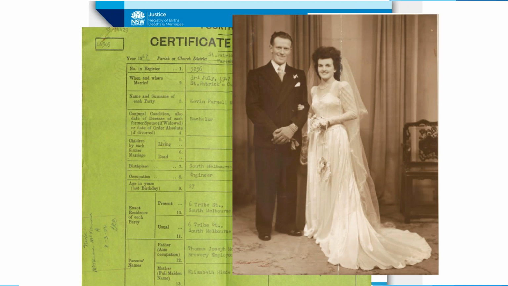Now, what's interesting in this case is that I don't want to misrepresent this. We do not have a series called Marriages in New South Wales Photographs. There's no such thing. There's no such requirement to keep those sorts of records. They're actually personal records, but they do come into our collection in interesting places. And one of those places is when there's a divorce.